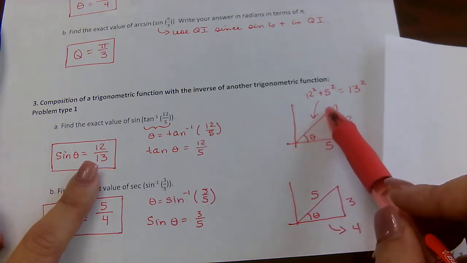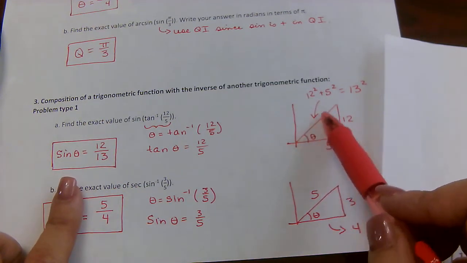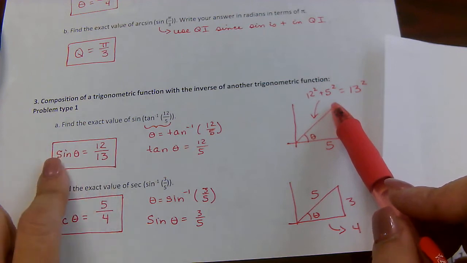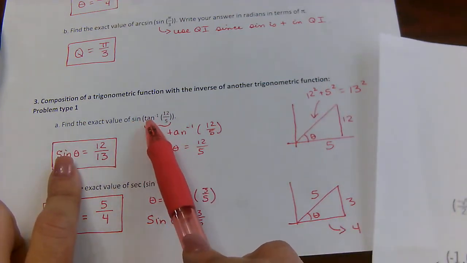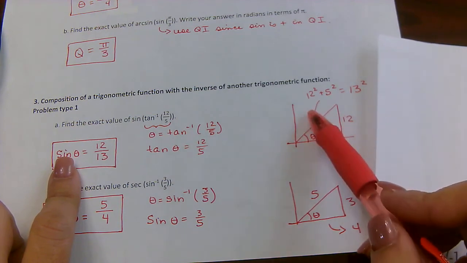Then I can find my hypotenuse by using the Pythagorean theorem, and determine that the hypotenuse is equal to 13. So what is sine of theta equal to? Sine of theta is 12 over 13.